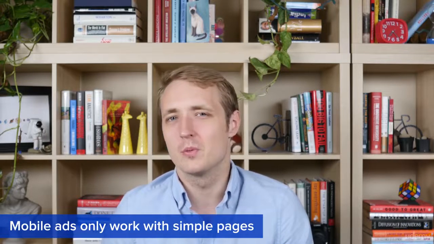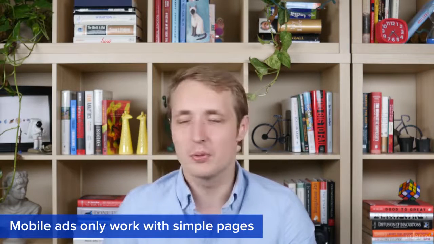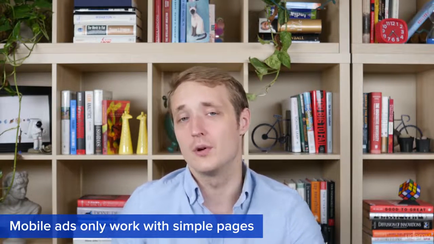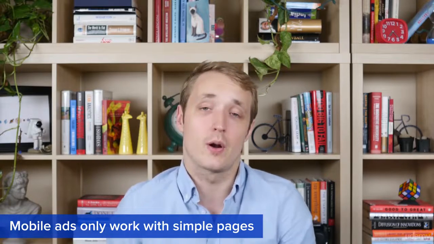Also worth pointing out, if you have something that you want someone to buy or the page that they're going to is kind of involved or they need to type a lot of stuff in, mobile ads generally don't work very well. Mobile ads only work when they're going somewhere simple where they only have to click on one thing. People are just much less likely on their phone to fill out a form or to go through like the purchasing and putting in their credit card and all that.